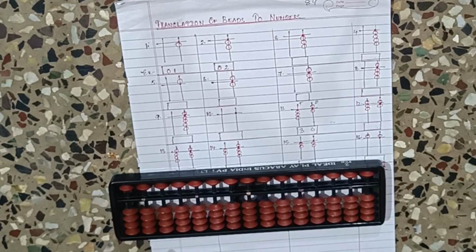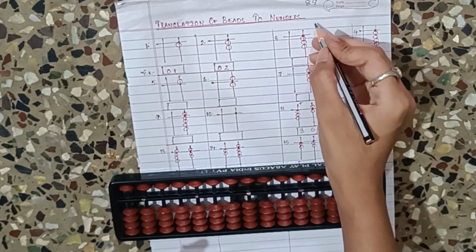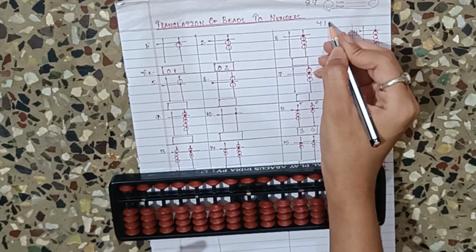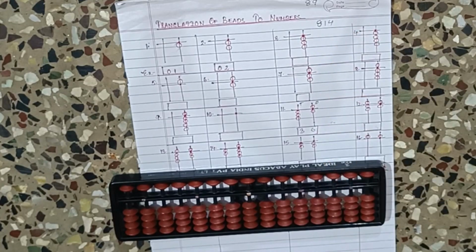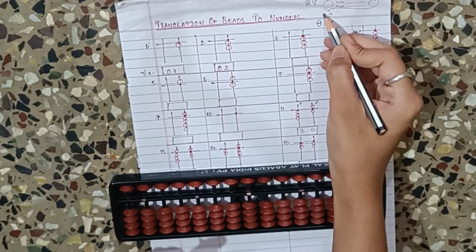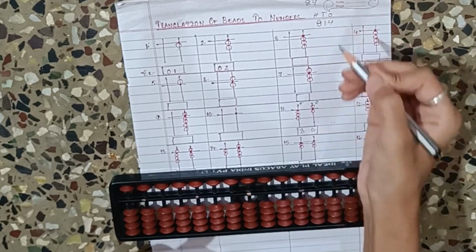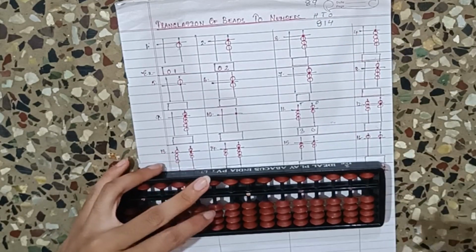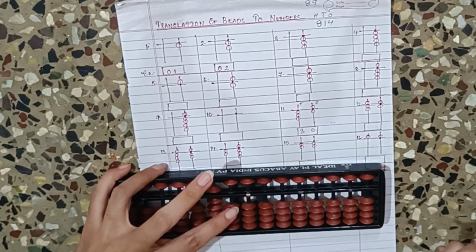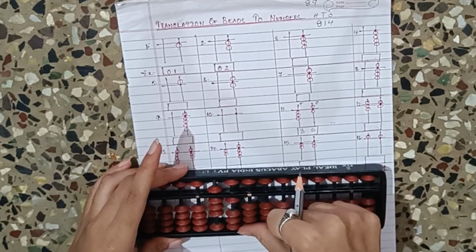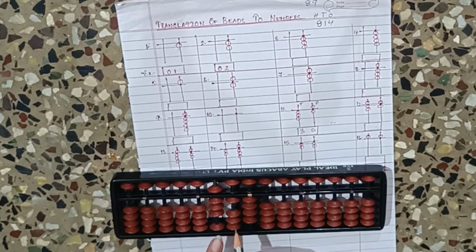If the number given to you is 414, 400 and, sorry, 840. So ones, tens and hundreds. Hundreds place is this one. So bring 8 in hundreds place. In tens place there is 1, and in ones place it's 4. 8, 1, 4. This is how you will do it.